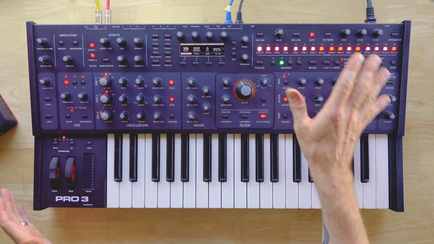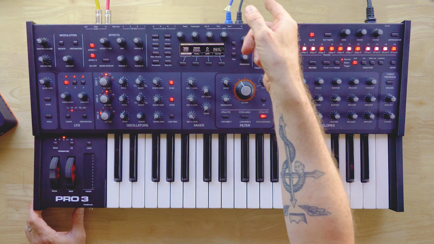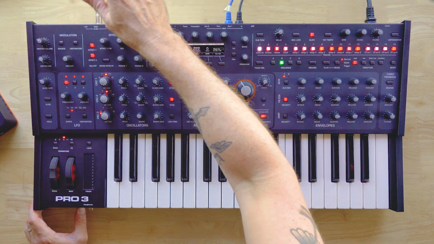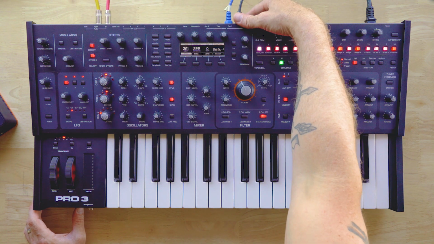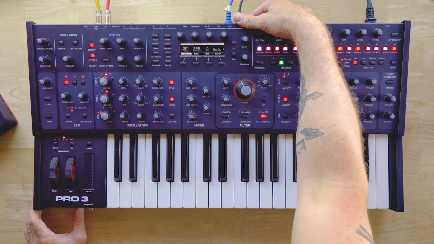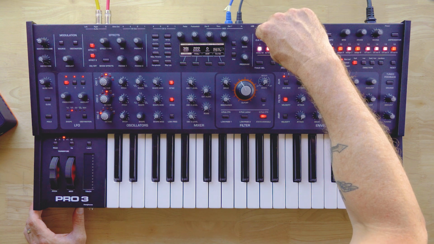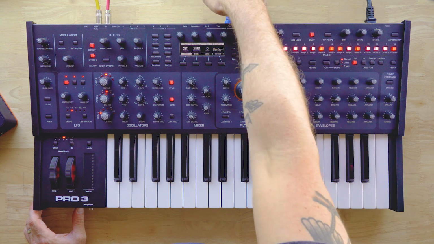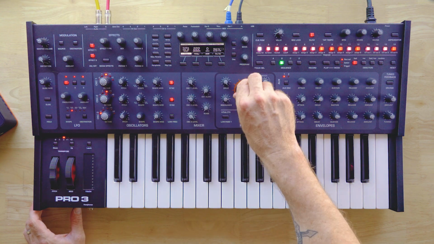The first thing that you'll need to do is hook up your synthesizer to the computer you're recording on with audio and MIDI. I have an audio interface that has line ins, so I'm using the line outs of my synth here, and I am using MIDI DINs out and in to the computer from the Pro 3. It also has, and yours as well might have, USB MIDI. You can do MIDI over USB, but I'm using DINs just because I have them already hooked up and it's easier for me to deal with that.